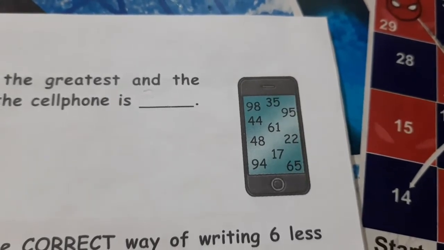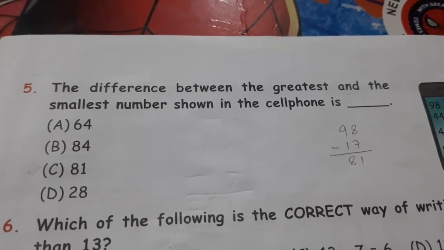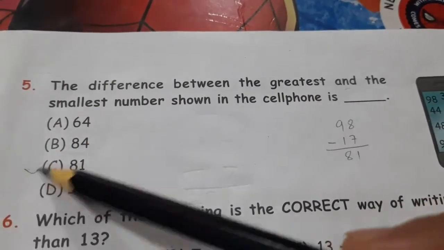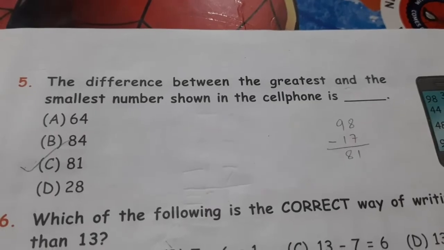So let us do that. Doing the subtraction, I get the answer as 81, which is option C. Please tick it.